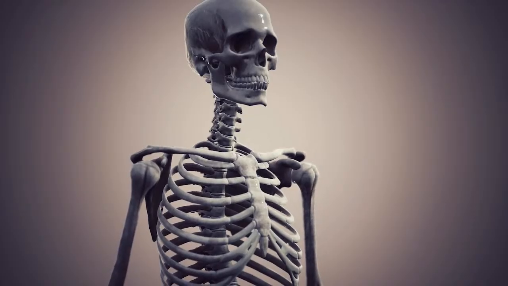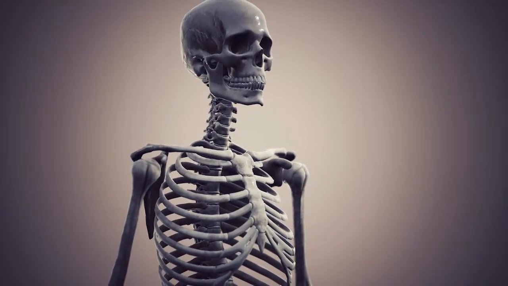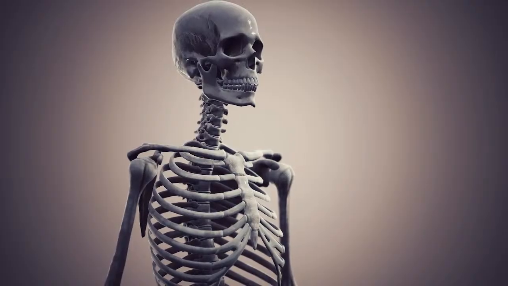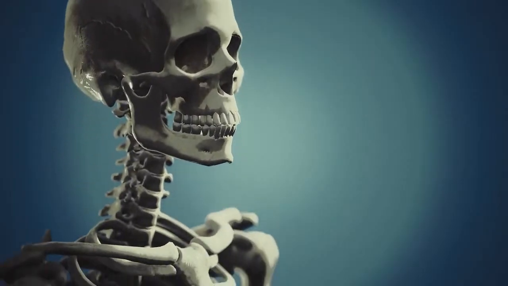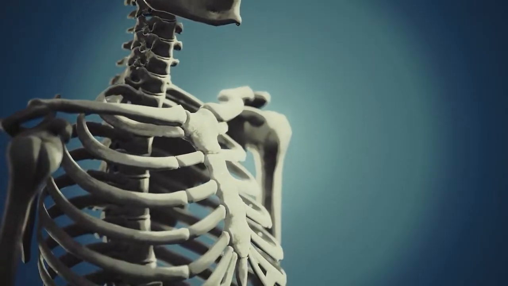Bones are the hard, calcified tissues that make up the skeleton. They are classified into 4 types: long bones, short bones, flat bones, and irregular bones.